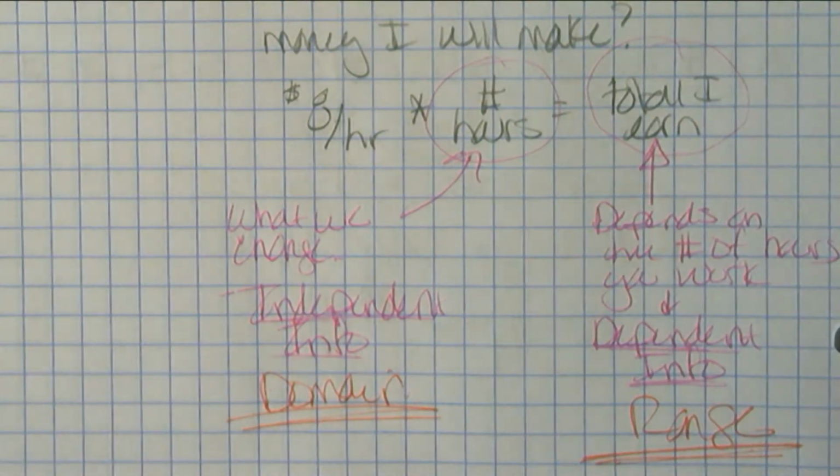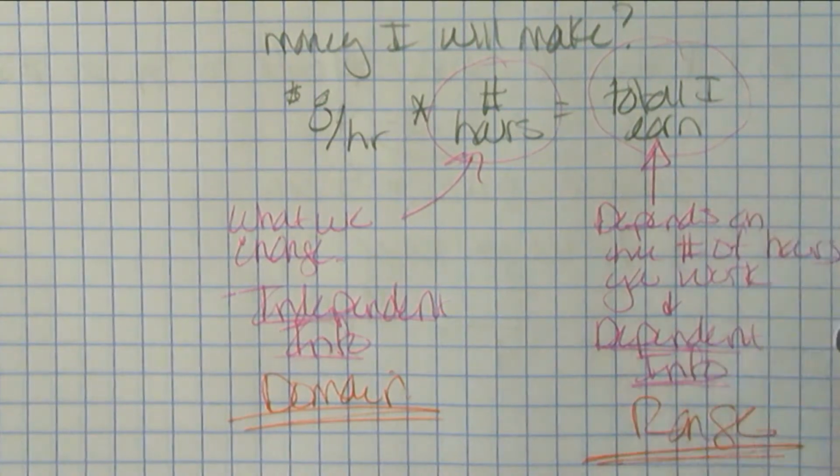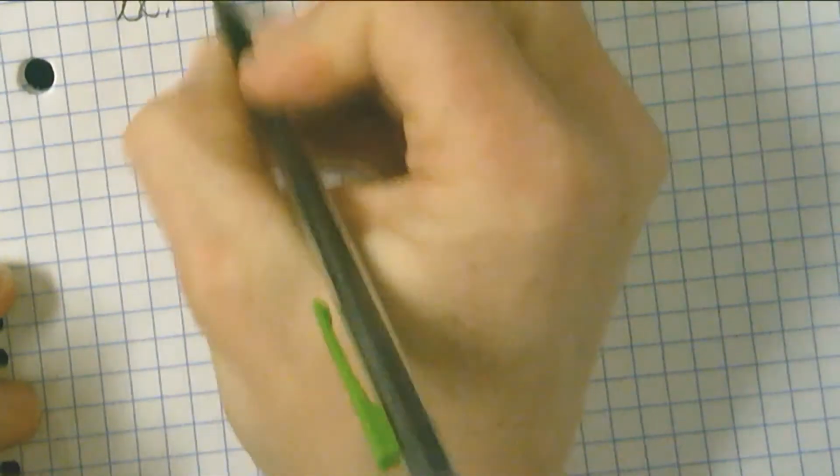Okay. So let's go back to a relation. If we take a look at a relation, I'm going to give you an example of a relation. Who needs to see what's up there? Okay. So let's go back to an example of a relation.